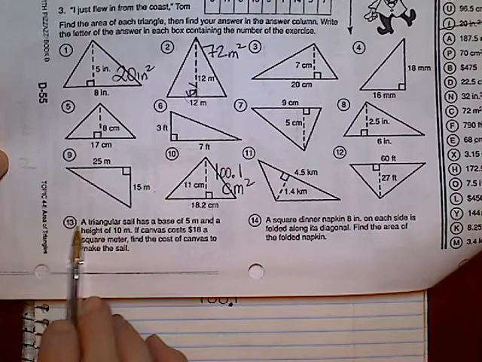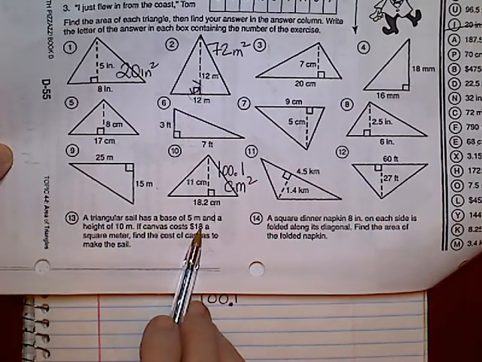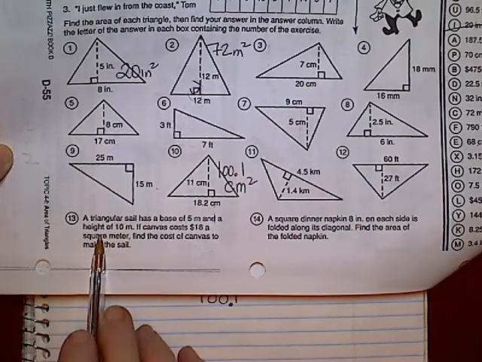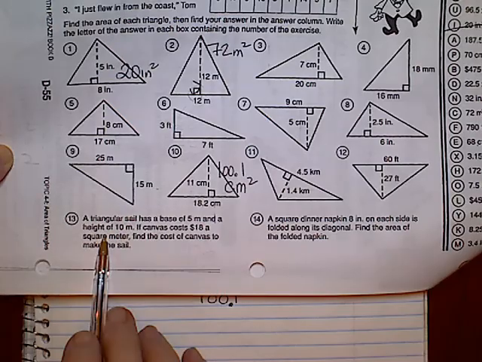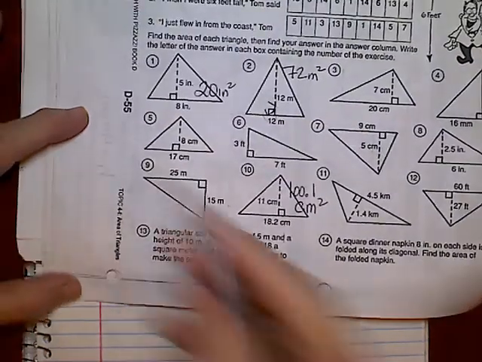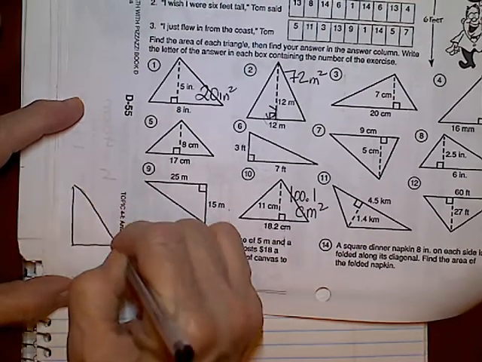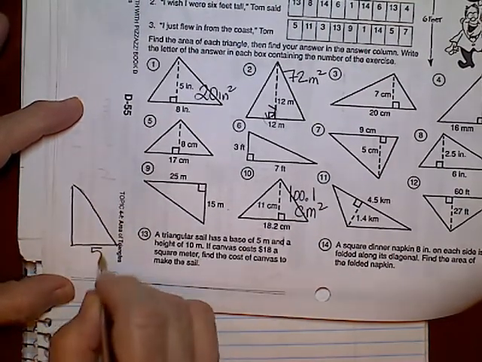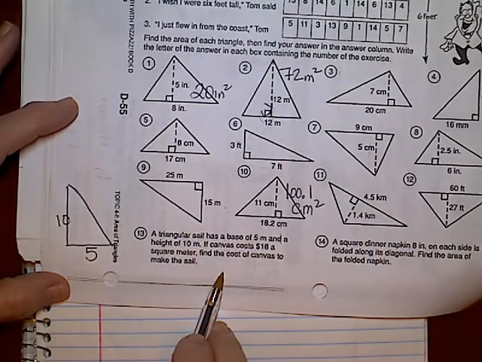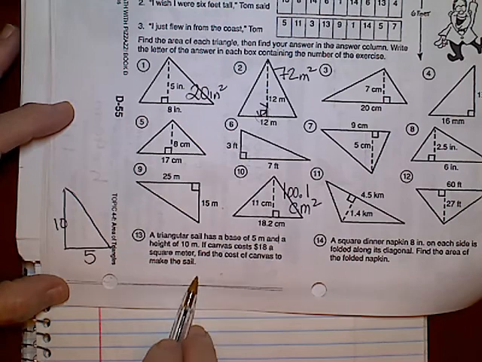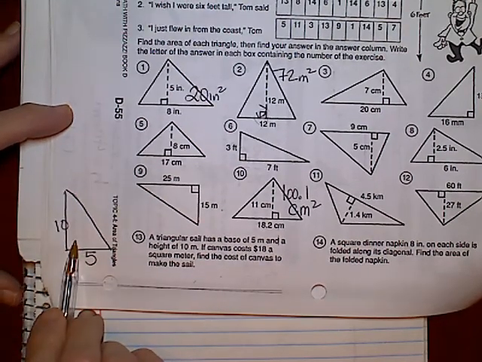A triangular sail has a base of 5 and a height of 10. So I'm going to just draw the picture right here. Again, if I draw a picture, you draw a picture. So it is a 5 and a 10. I'm not going to finish this one for you. I want you to do it. You're going to find the area of the sail.